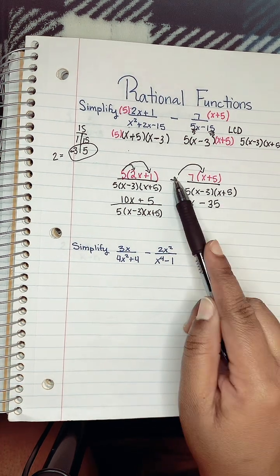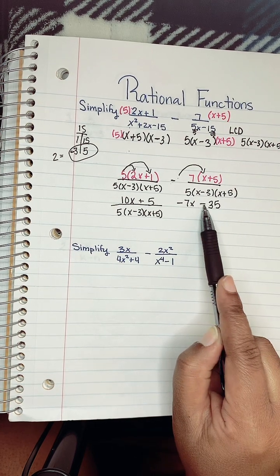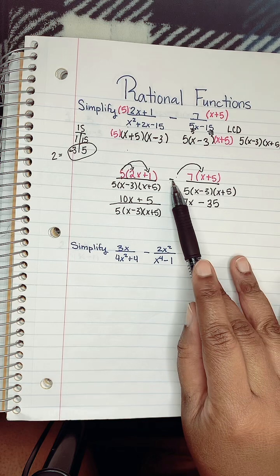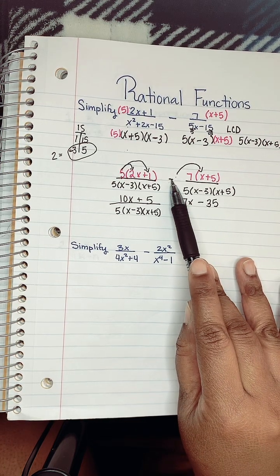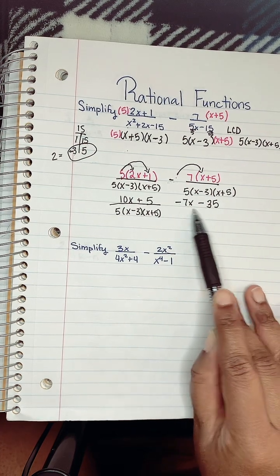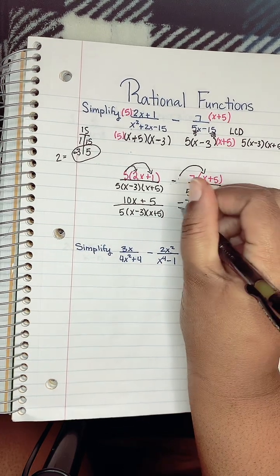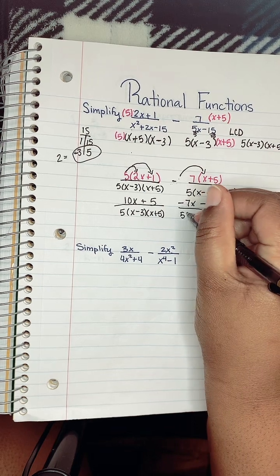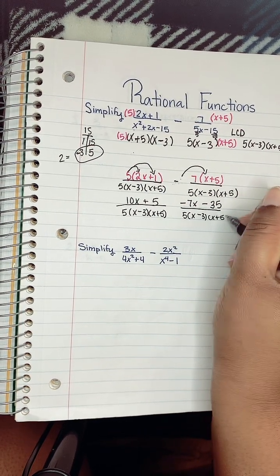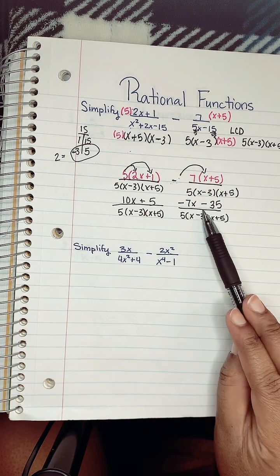Yes, somebody said, oops, I forgot the -7x. Some people were getting this part, -35, but they were making it positive. So remember, you have to distribute this minus sign with the 7. So this is the correct way, over the same denominator, 5x minus 3, x plus 5. Any questions just on this part?